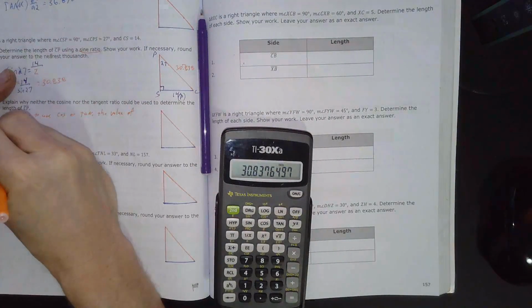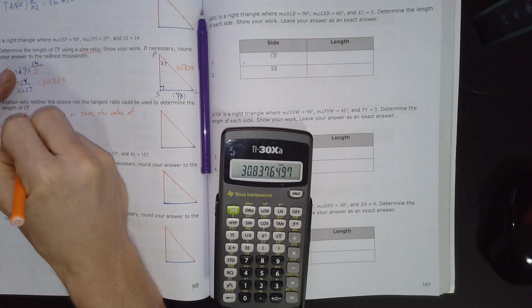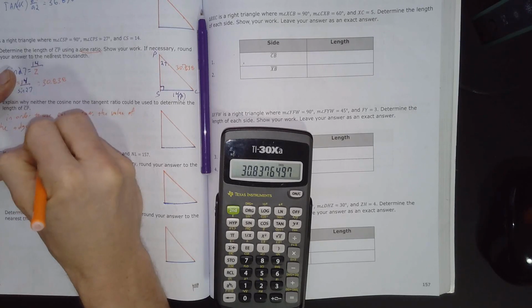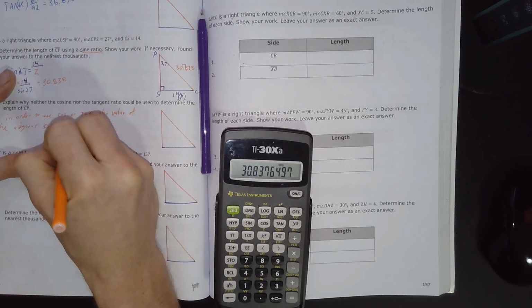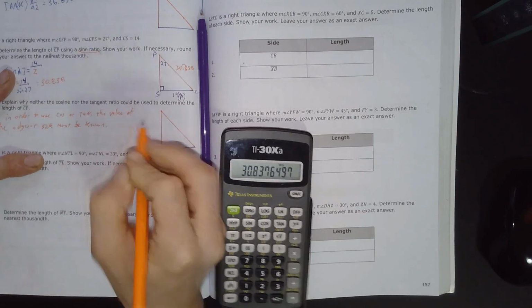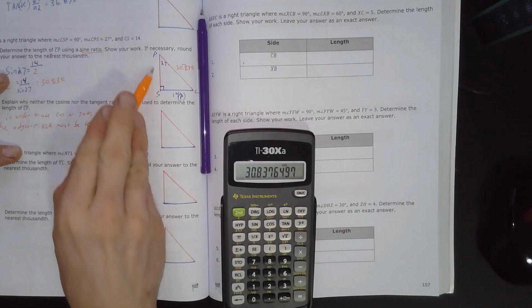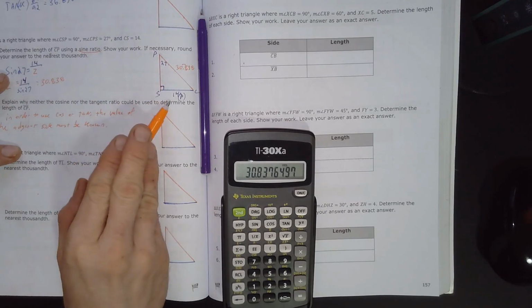We didn't know PS. That's the adjacent side, right? Because it's opposite over adjacent.